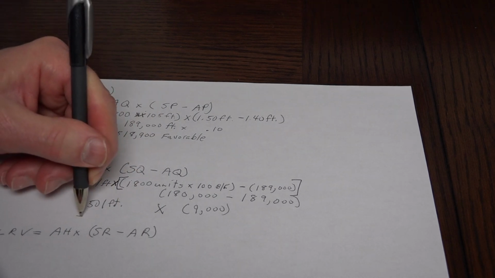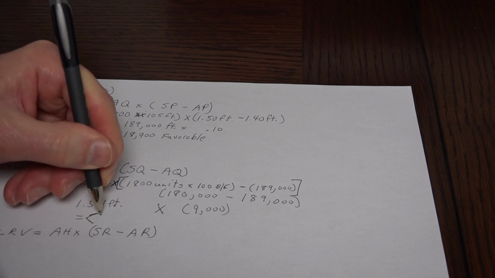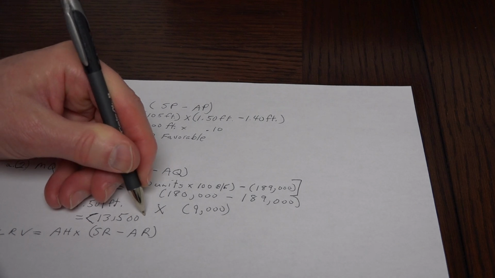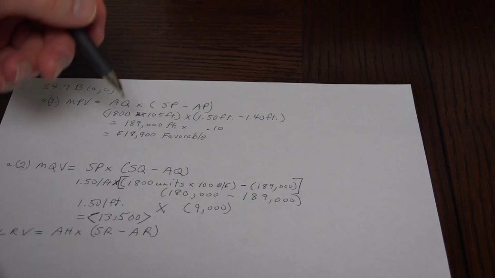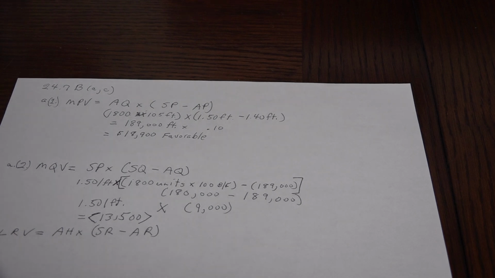And so that equals a negative 13,500. Okay? So basically, anytime you have a positive number, it's going to be favorable. Anytime you have a negative number, it's going to be unfavorable.